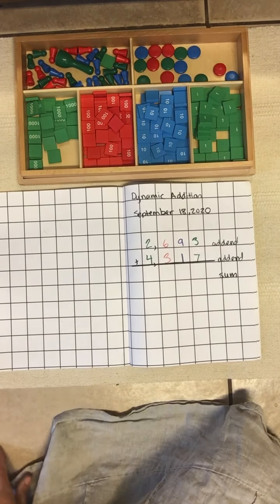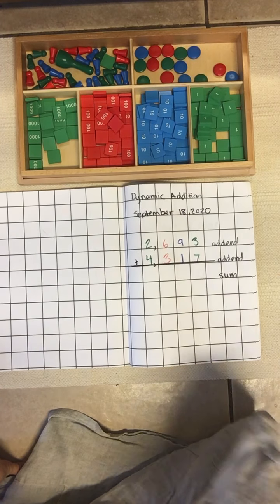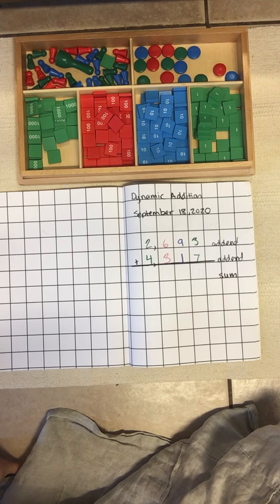Hi boys and girls. Today you're going to participate in the dynamic addition lesson with the stamp game.